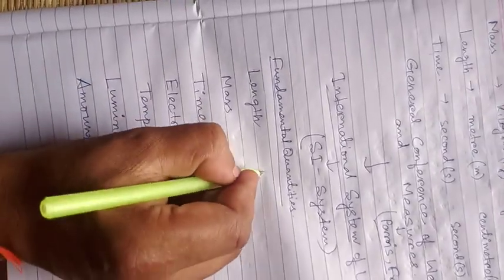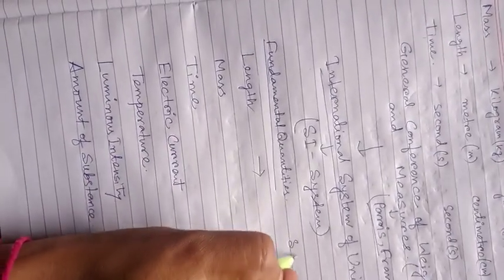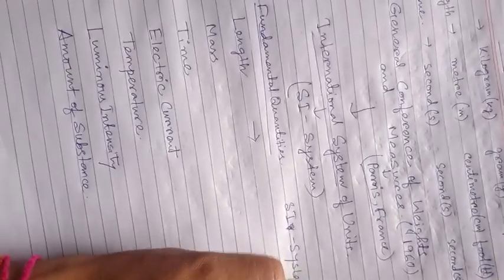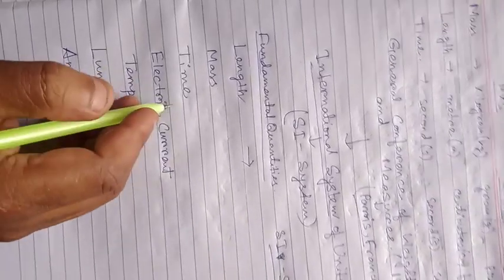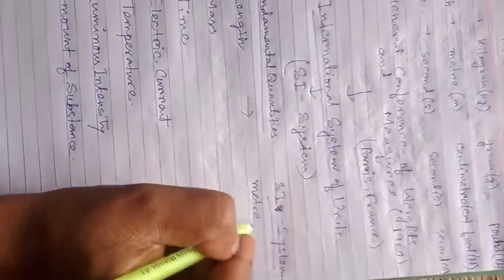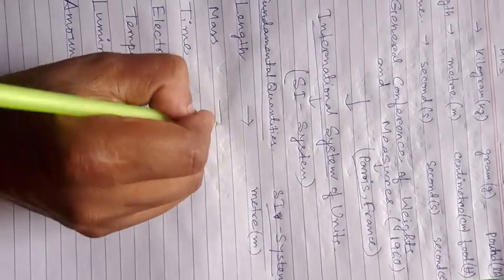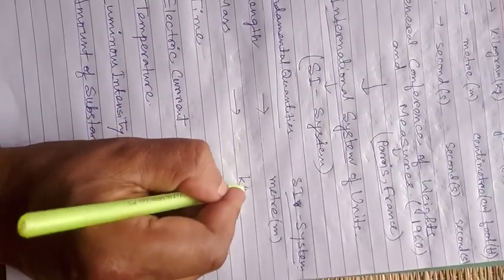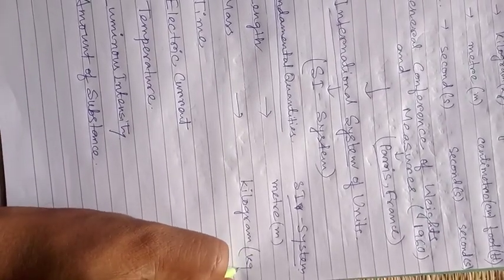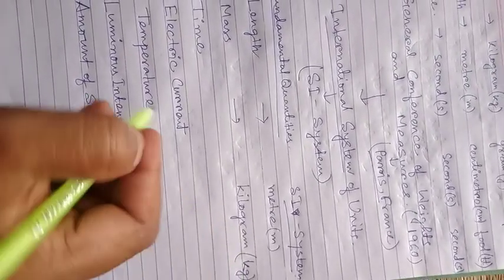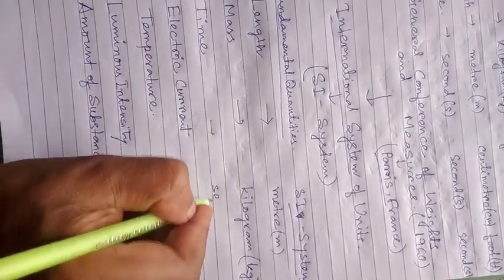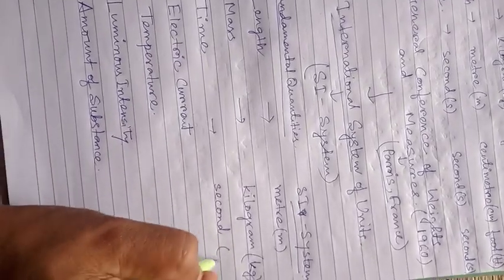Now for length, in the SI system we use the unit meter. It is symbolized as m. For mass we use the unit kilogram. It is symbolized as kg. For time we use the unit second, and we use small s.